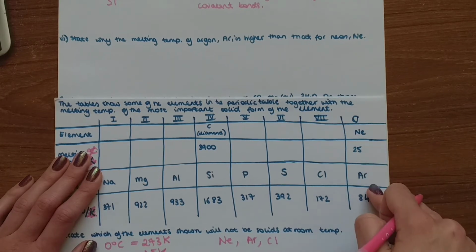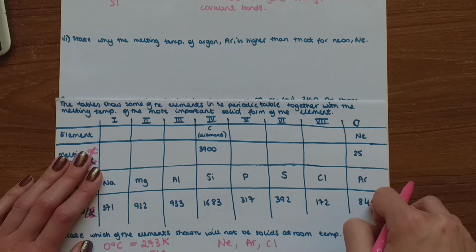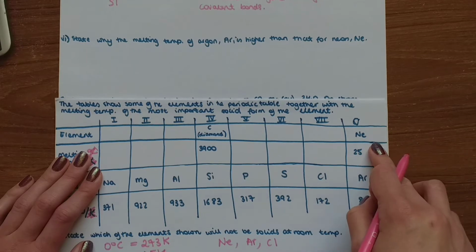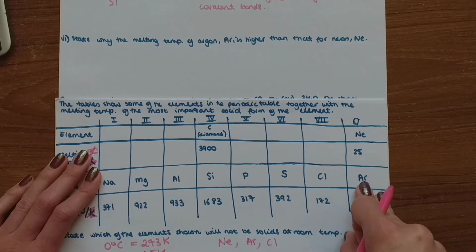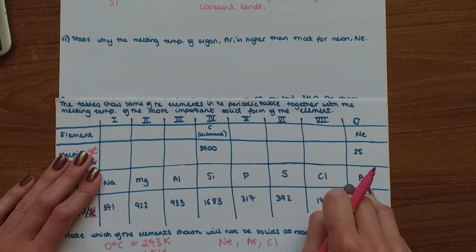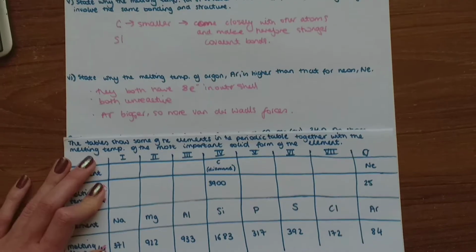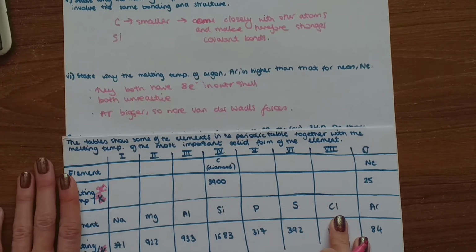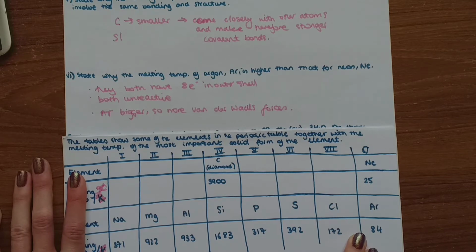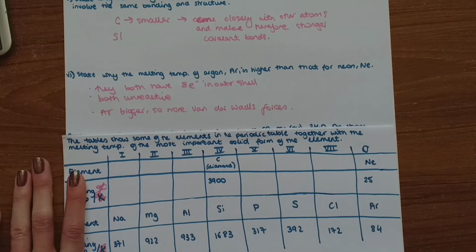And because in this instance argon is bigger than neon, it's going to have more of these van der Waals forces. And even though they're weak, this one is weak and this one is weak, but this one has more of these weak forces, so it's going to have a higher melting temperature because there are more of them to break than neon. So although they are unreactive, argon is bigger, so it's going to have more van der Waals forces, so more of them to break than neon.